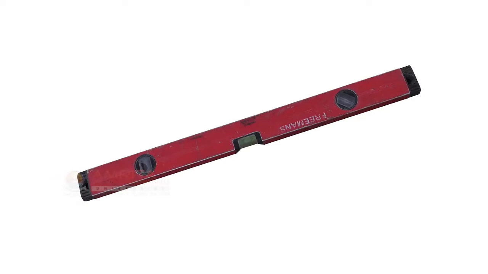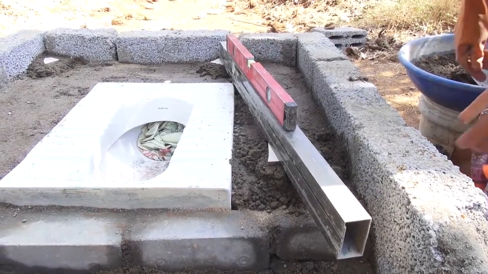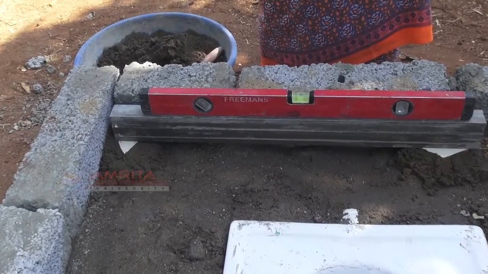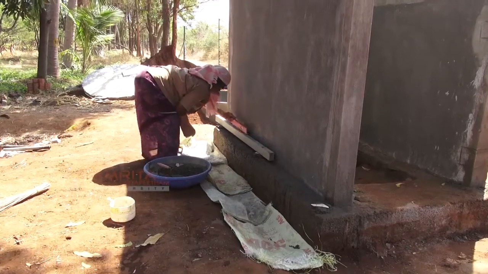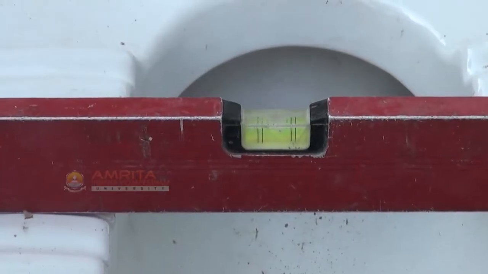Spirit level. Spirit level is an instrument used to check whether a surface is horizontal or vertical. It is used for checking level while building walls, installing the P-trap and the toilet pan.